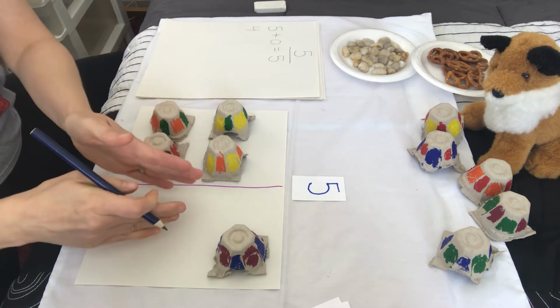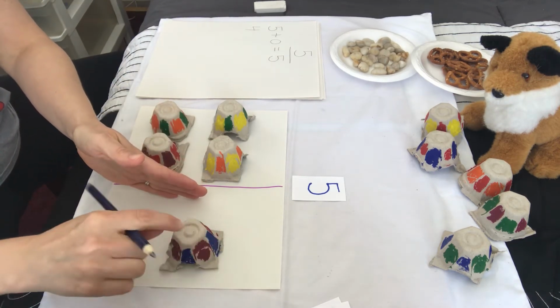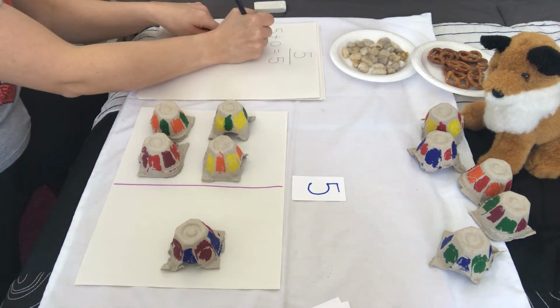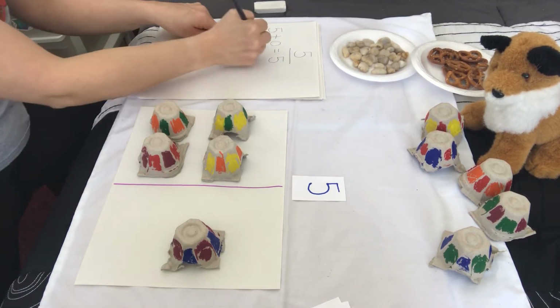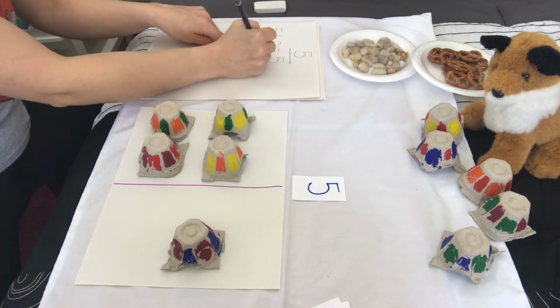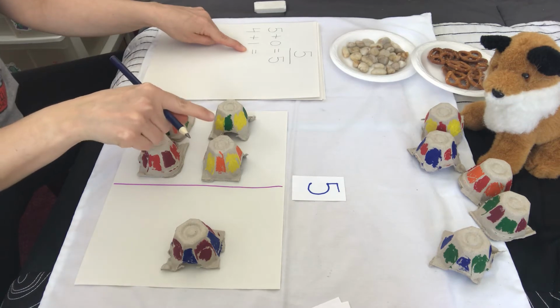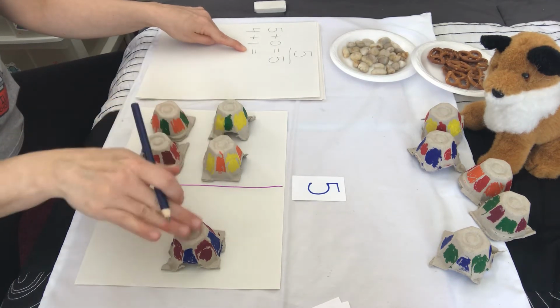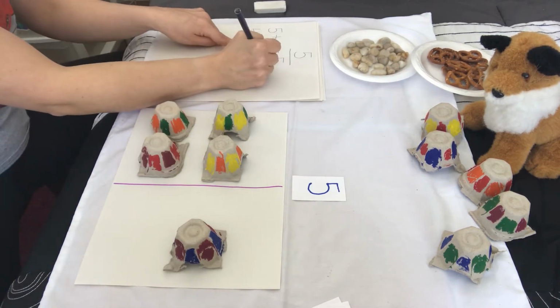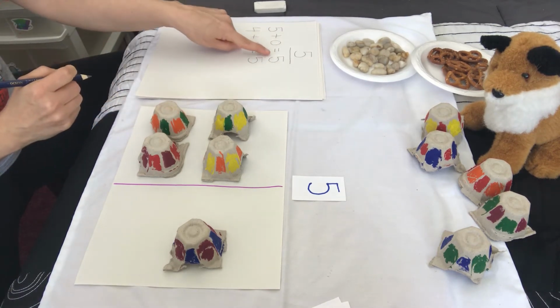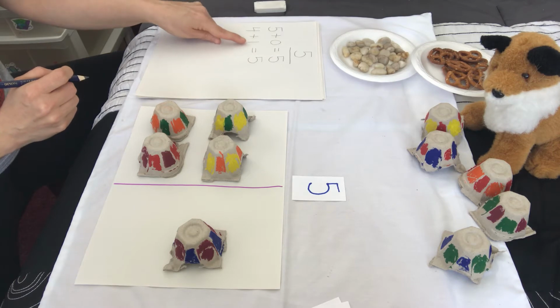And then I want to join it with this group. And this group, this part, has 1. So my joining sign is that plus sign. That means I'm going to join them together. And then 1. And then I want to know what that is equal to. Well, 4 joined with 1 more. 4, 1 more is 5. Oh, so that's 5 too. So that's another combination of 5. 5 and 0 is 5, and 4 and 1 is 5.